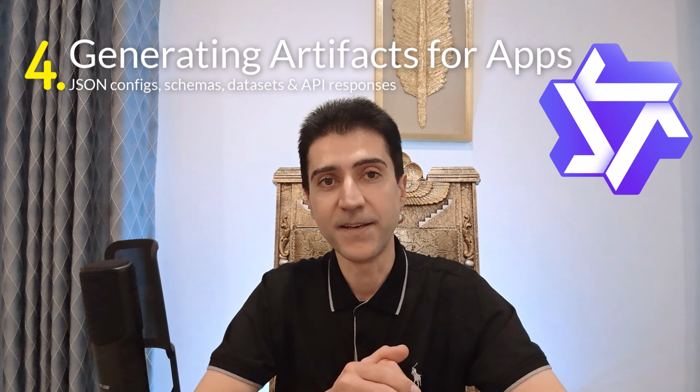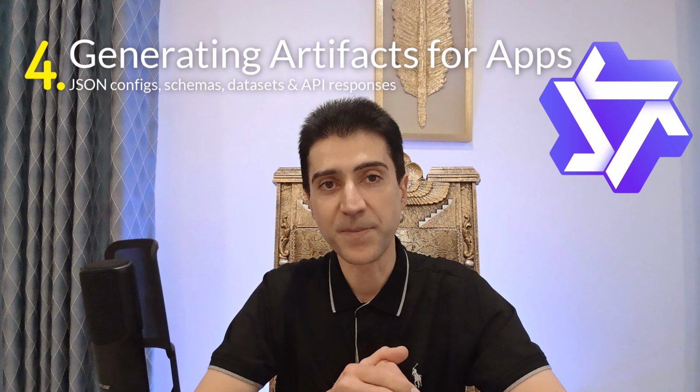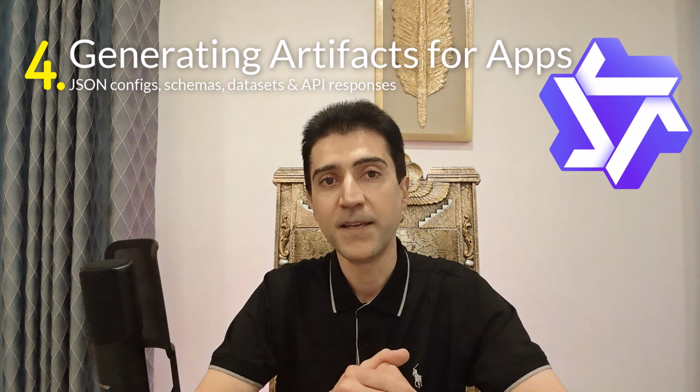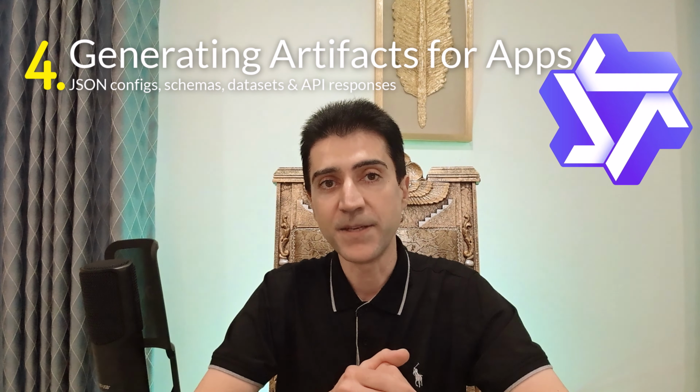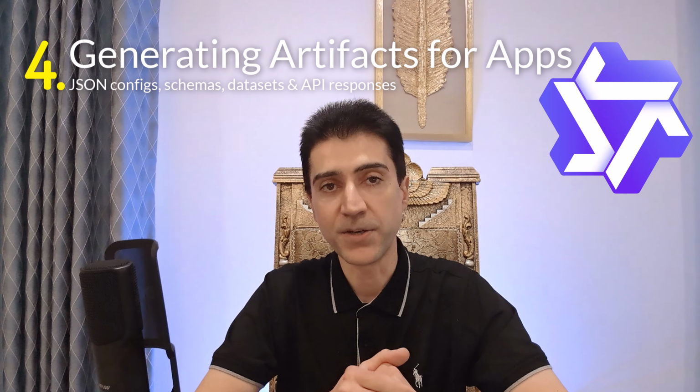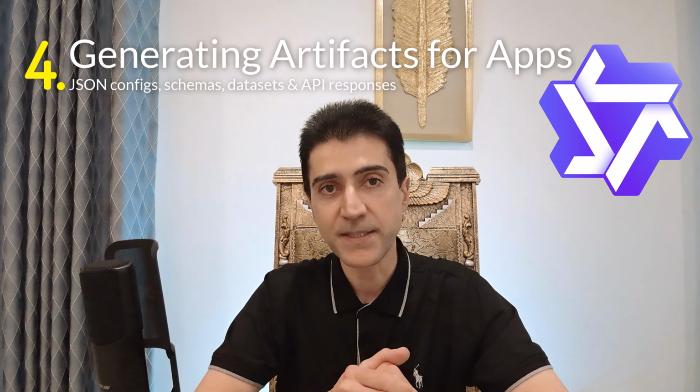For our final example, let's talk about something most people overlook: artifacts. These are the structured elements that power modern apps behind the scenes. JSON configs, schemas, mock datasets, API responses, test cases, and more. Whether you are building a mobile app, web service, or AI-driven tool, you almost always need structured data to power prototypes. And that's where Qwen3 shines, because it understands the intent behind your structure.